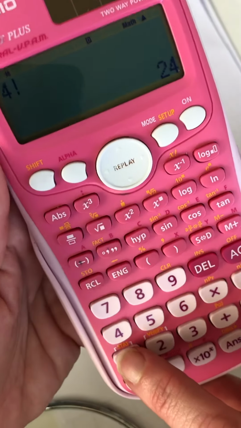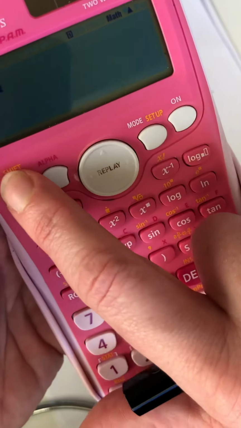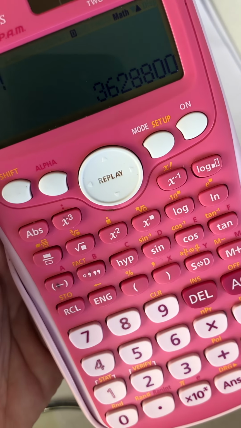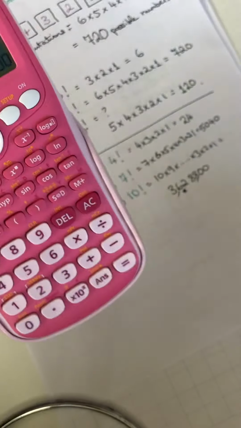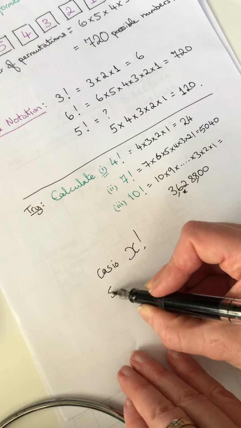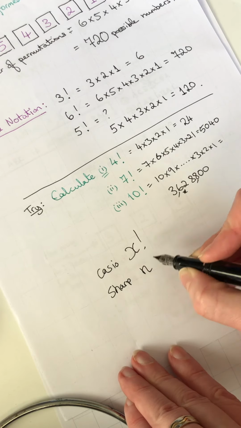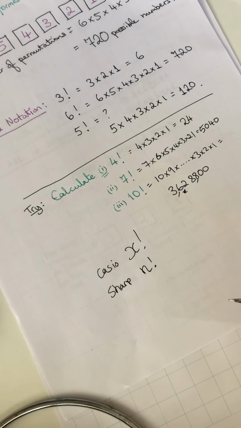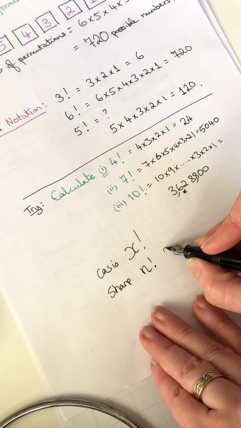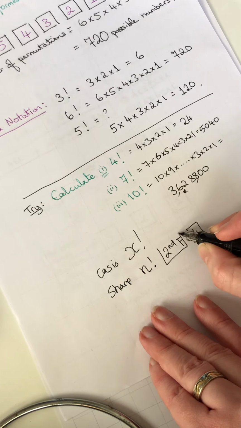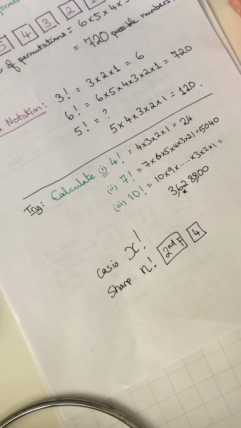So for example, if I want to calculate 4 factorial, I do 4 and then shift x minus 1 button, and you can see the calculator, 4 exclamation mark, and that is 24. If I want to do 10 factorial, type in 10, shift button, and the x minus 1, and we get 3,628,800. That's for the Casio. On the Sharp, you're looking for, again in the yellow writing, n factorial is the notation that they use. So I believe that that is second function and the 4 key. But just check on your own calculator to be sure.